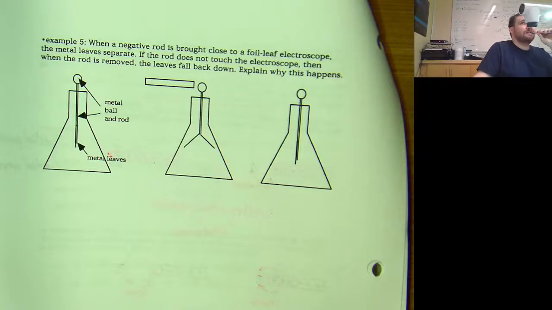Okay. Now, where's the finger? So it looks like the finger is touching, but the finger is not touching. Looks like the rod is touching, the finger's touching the disc. That's not what's happening. The finger's touching the disc, the rod's just still close. So what's happening here?